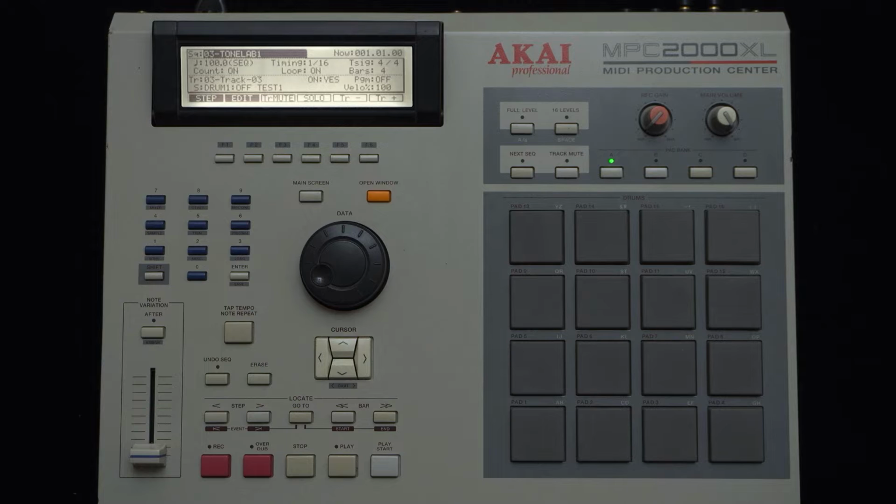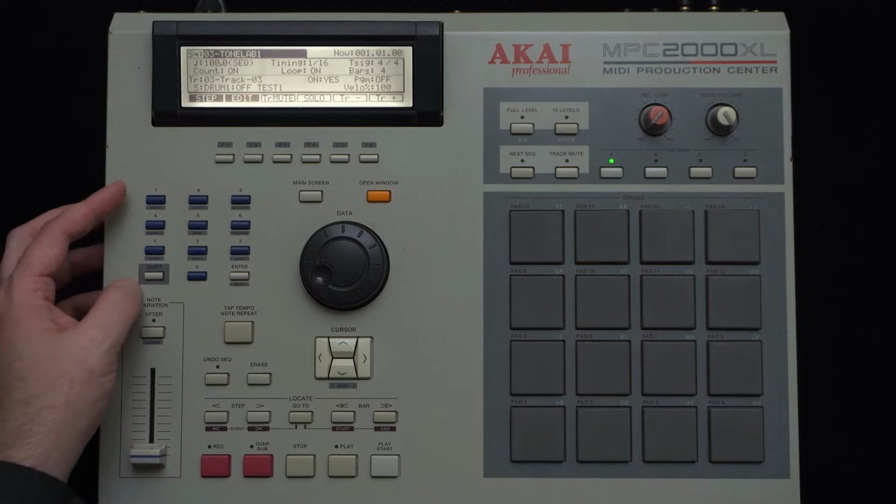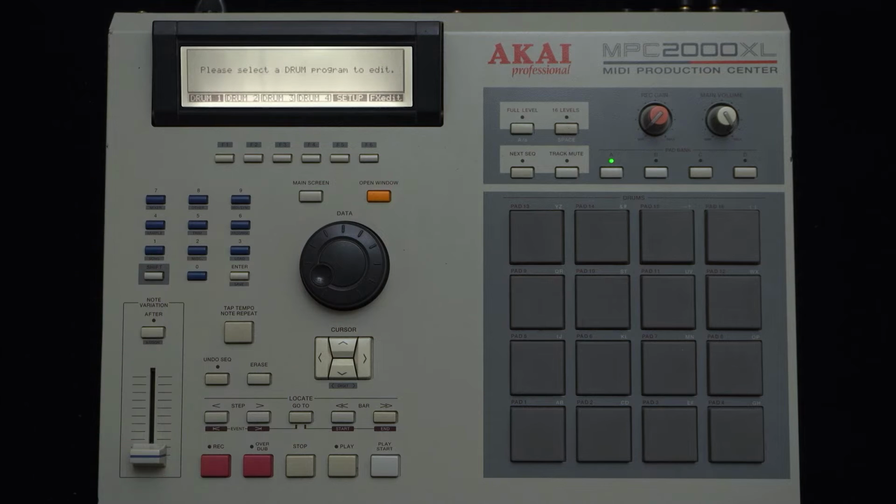With that said, let's jump straight into the features inside the MPC's mixer by holding down Shift and 7 on the keypad. First up, XL owners will need to select one of the 4 drum programs. If you're unsure what drum programs are or how they work, you should probably check out the episode on programs for a detailed walkthrough on what they're all about.